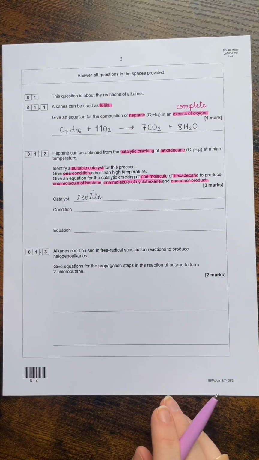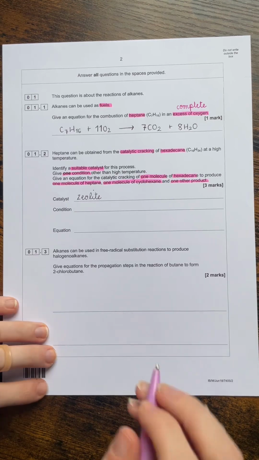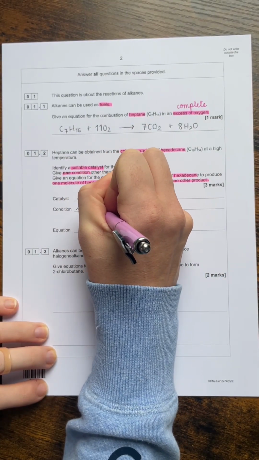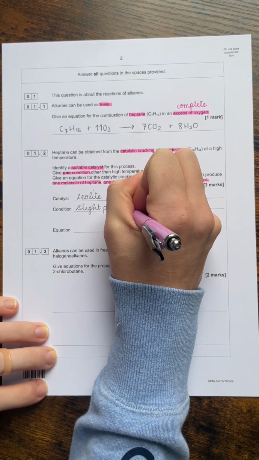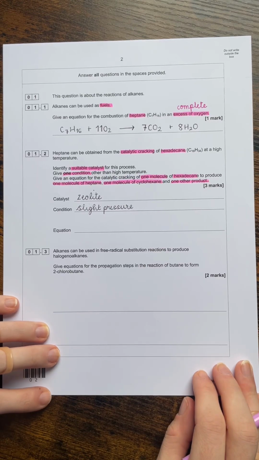In thermal cracking, we'd be using a high pressure of about 70 atmospheres. Here we'll be using only a slight pressure, which means not quite just atmospheric pressure, but equally not anything ridiculous in the realms of 70 atmospheres that we use for thermal cracking.